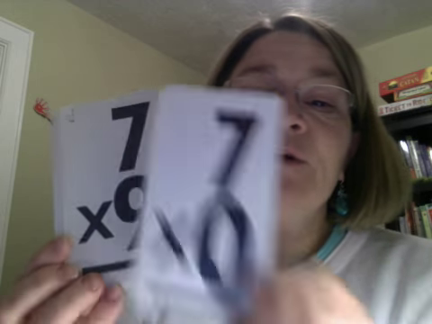7 times 0 is 0. 7 times 9 is 63. 7 times 6 is 42. 7 times 7 is 49. 7 times 4 is 28. 7 times 8 is 56.